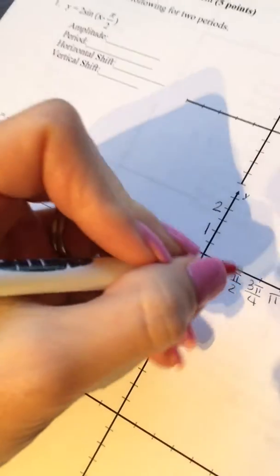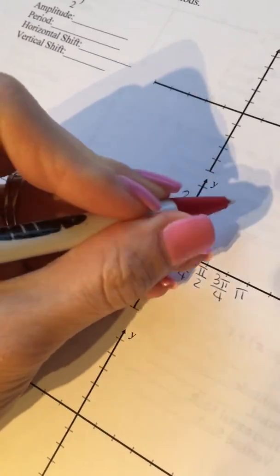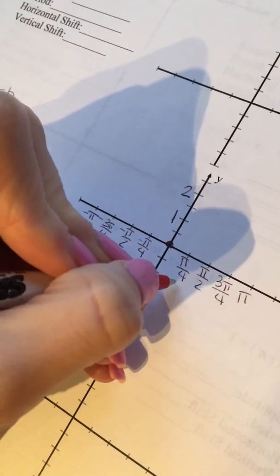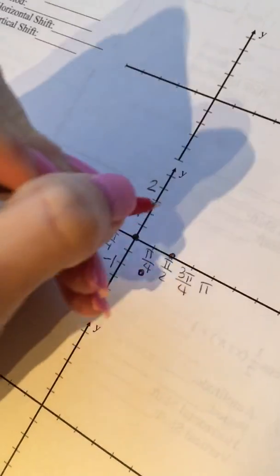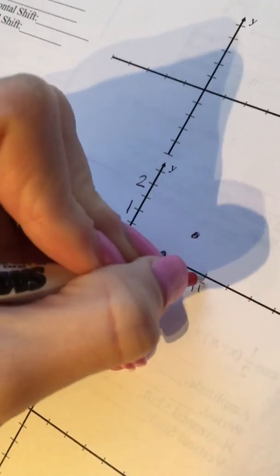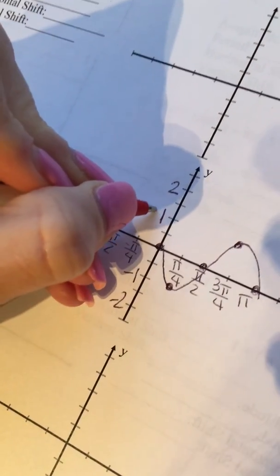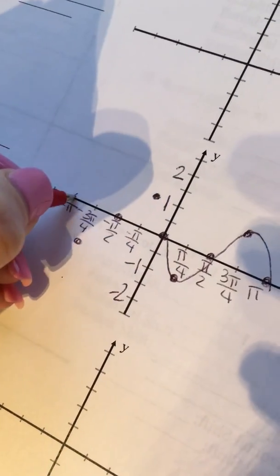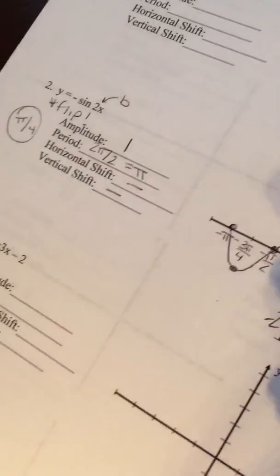So sine's going to start at 0, 0, no vertical shift. But instead of starting up, because of this negative, I'm going to flip it. And instead of going to +1, I'm going to go down to -1. And you just continue along your shape. You're just reflecting that original sine graph. So it looks something like this. And then on the other side, pi over 4, negative pi over 4 goes to +1, 0, -1, back to 0 at negative pi. Okay, looks great.